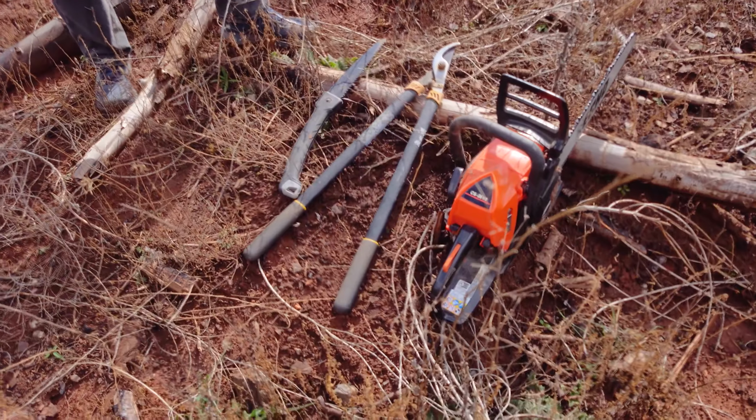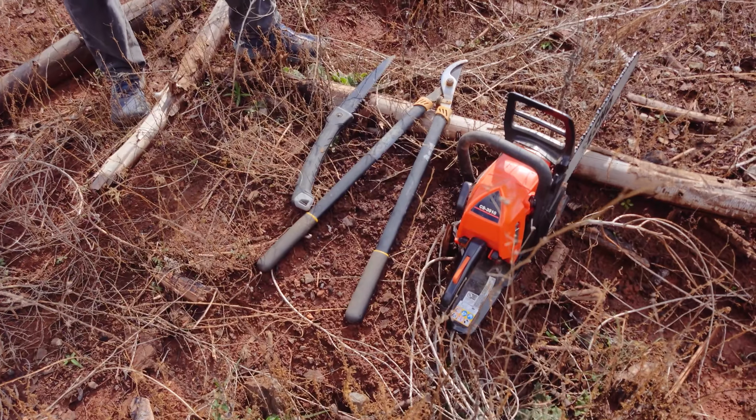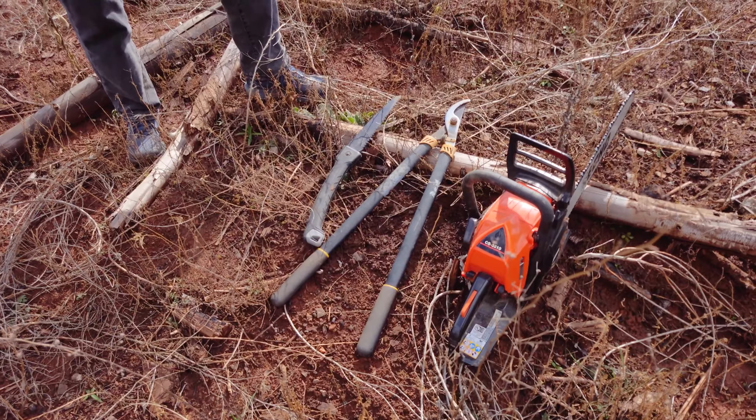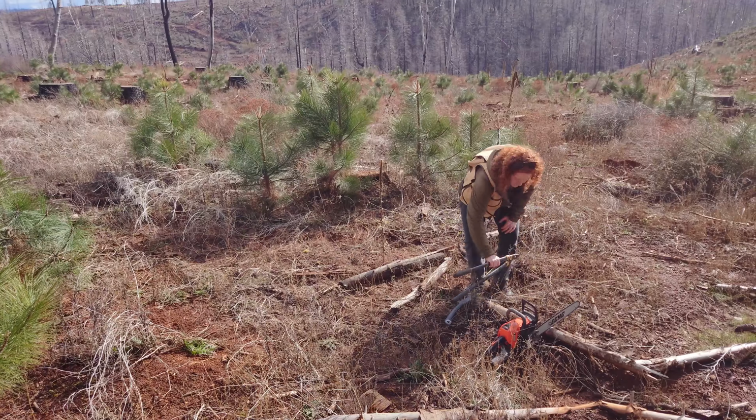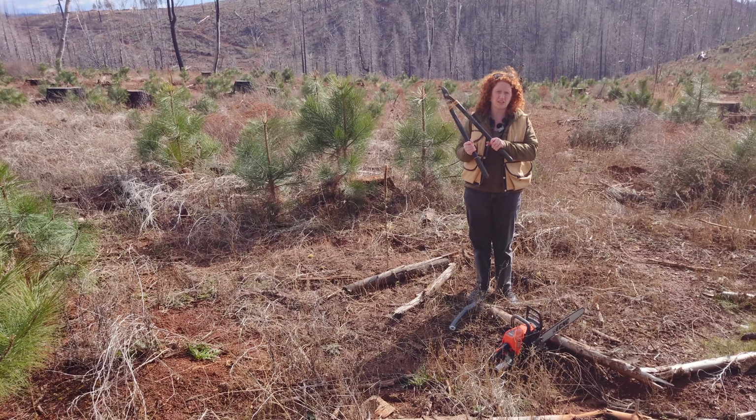I have three options in my tool shed. I've got a small chainsaw, some loppers, and a handsaw. For me, the loppers are the least challenging thing to use.